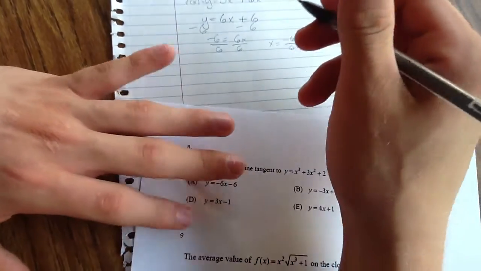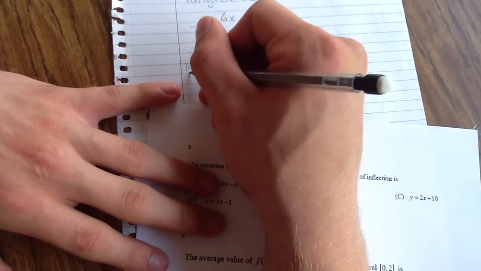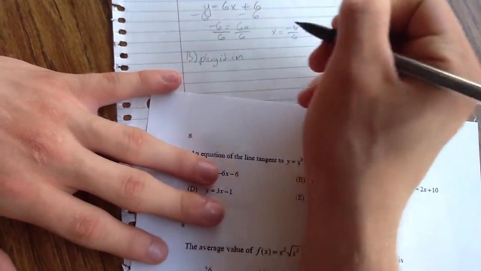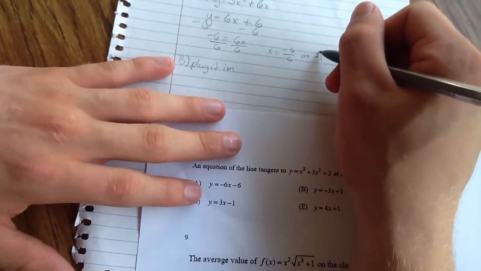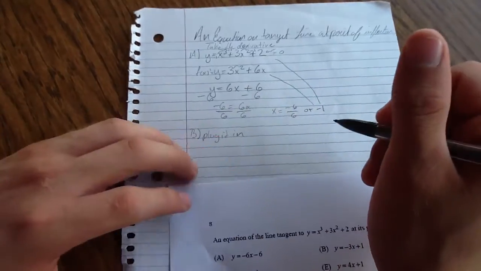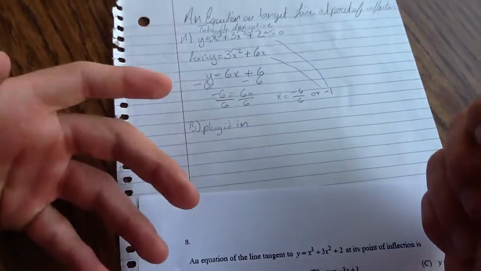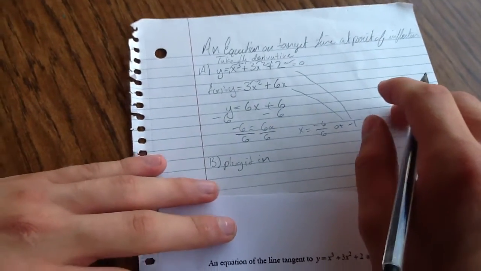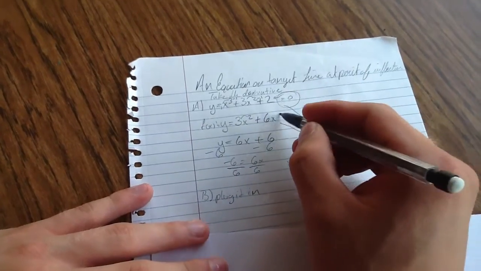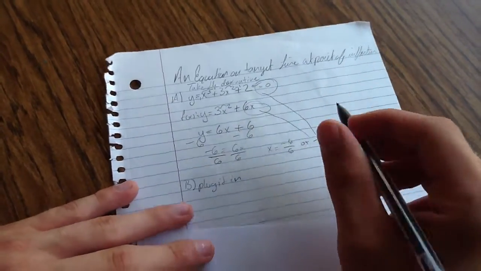Now, our next step will be to plug in our factors. We're going to plug in negative 1 to the original equation and the first derivative that we got to get our y, and our x. This is going to give us our y, and this is going to give us our m, actually, our m.